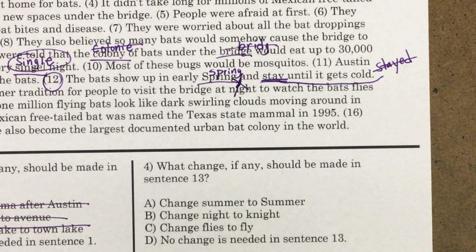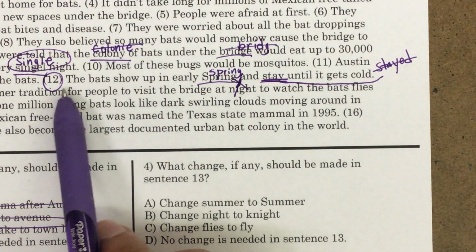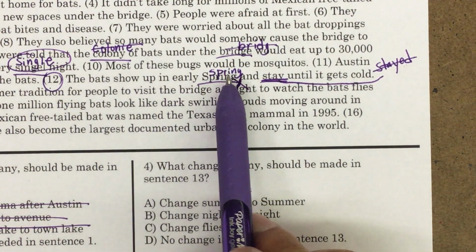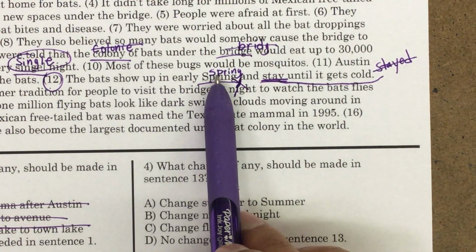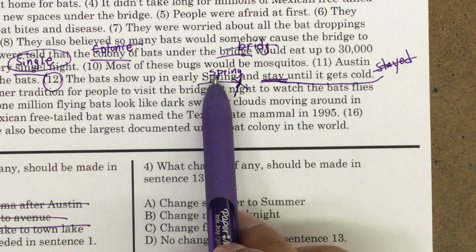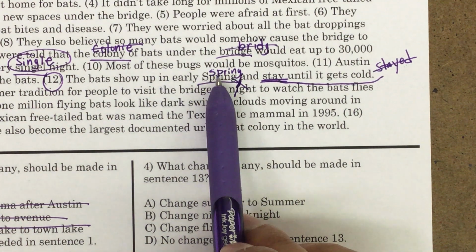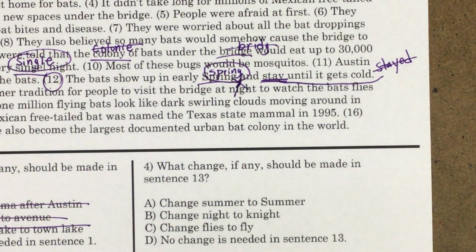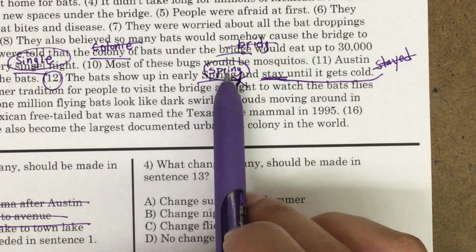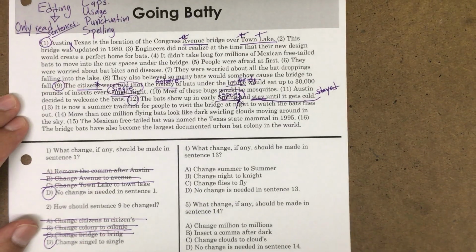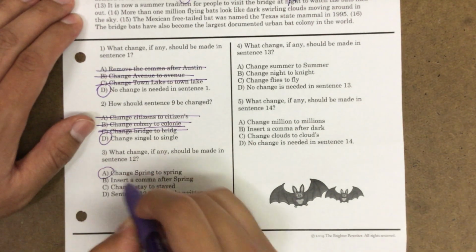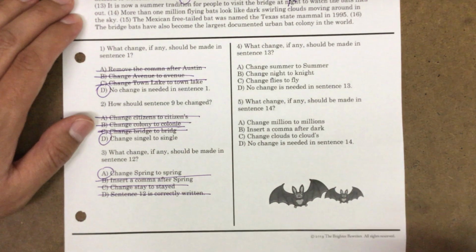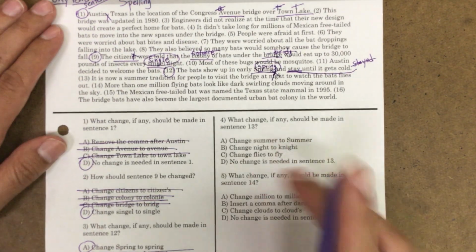So it's either written correctly, D, or A. The bats show up in early spring, and we all agreed that seasons do not start with a capital letter, so it's spring with a lowercase s. So we would go and circle it here, and then we're going to zoom out, and down here, it's going to be A. We have two more to edit. 13.